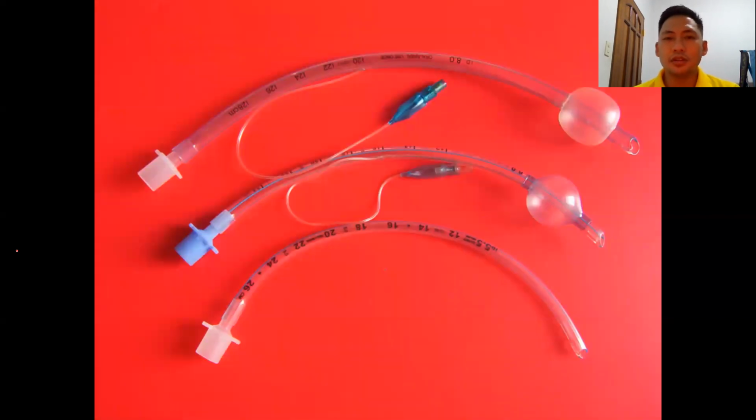This includes the endotracheal tube, and we have this pilot balloon, the cuff, and of course the ET tube. When you are preparing the patient for ET tube insertion, you have to make sure you prepare the following equipment.